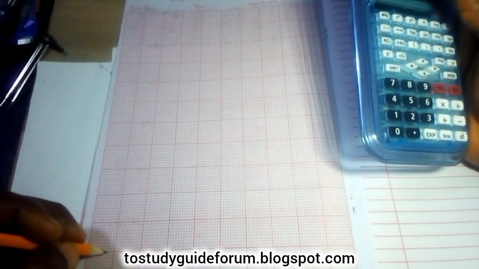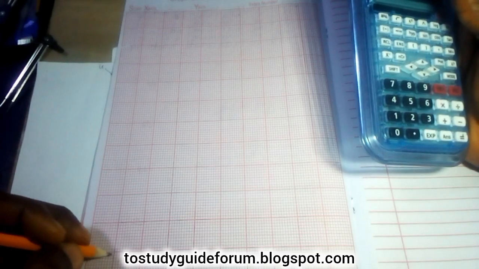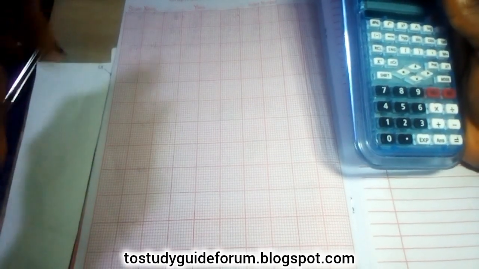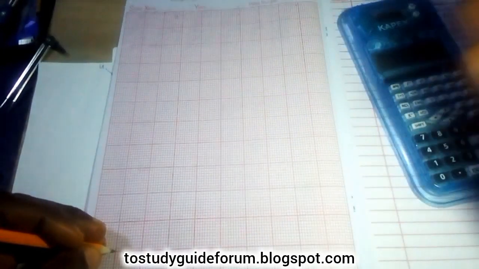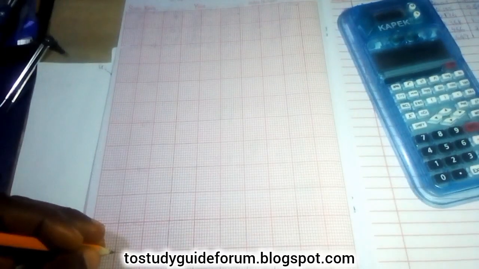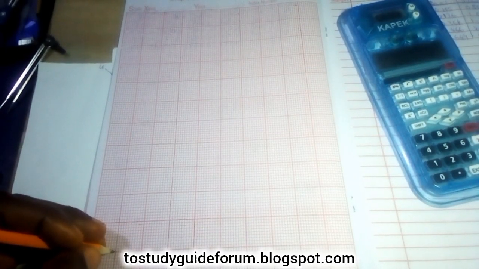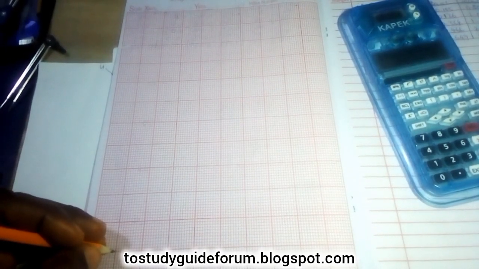Perhaps we can also choose from here, so that we leave the remaining gaps. That means we are going to leave about 2 scales. It's not compulsory. If you're able to take up the whole graph, it's not a crime, but it must not be less than 3/4.